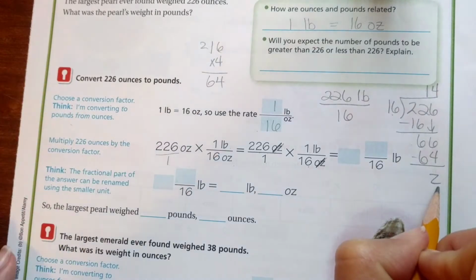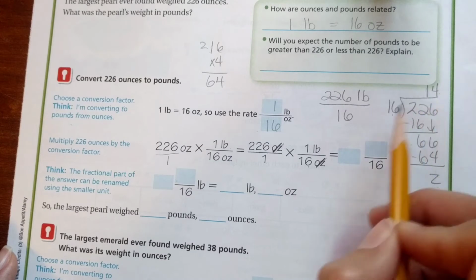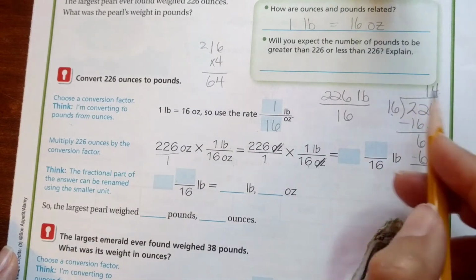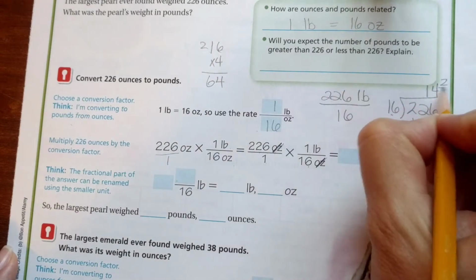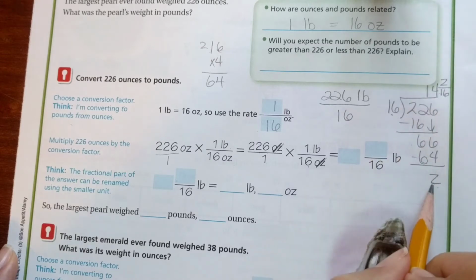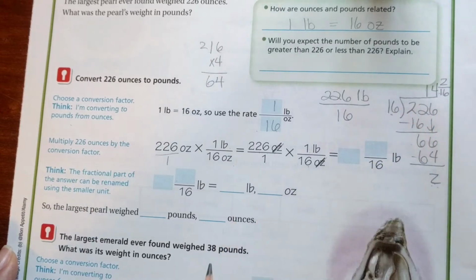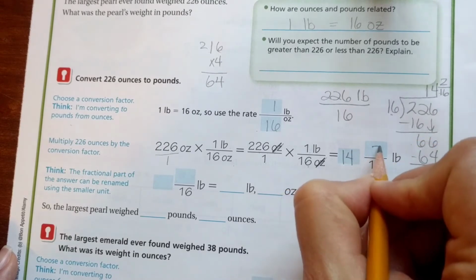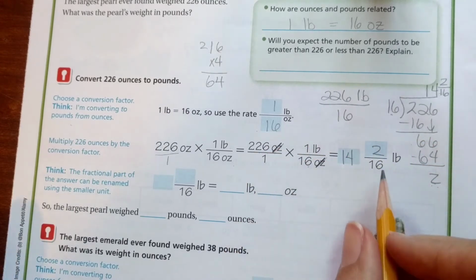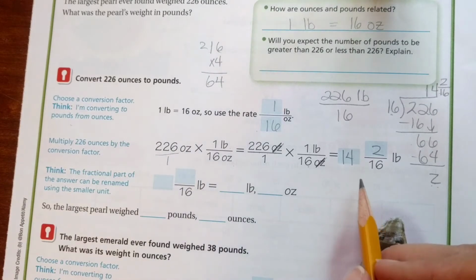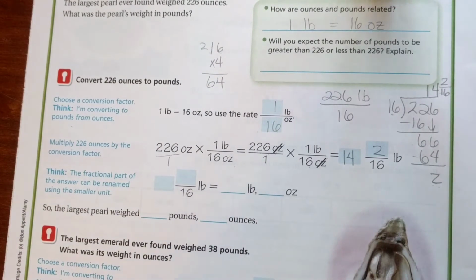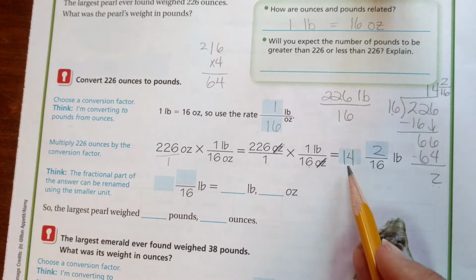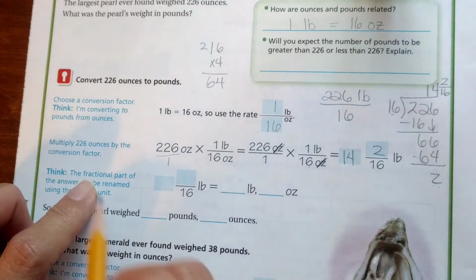This remainder becomes our numerator in the mixed number, and our divisor is the denominator. So we put the 2 over the 16. So our mixed number ends up being 14 and 2/16 of a pound. So this pearl, holy cow, weighed 14 pounds. Wow, a little more than 14 pounds.